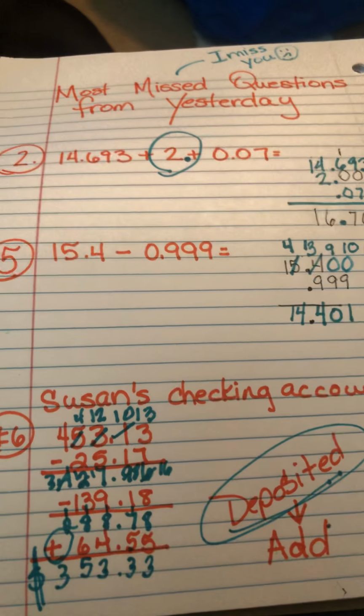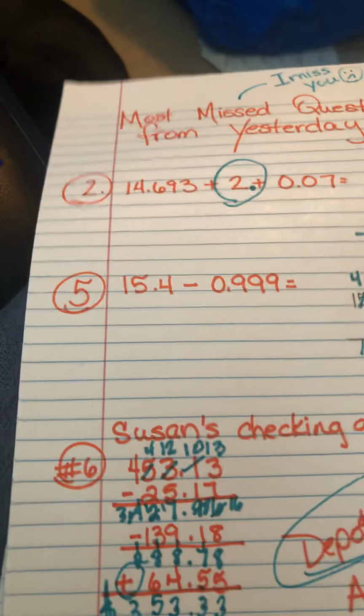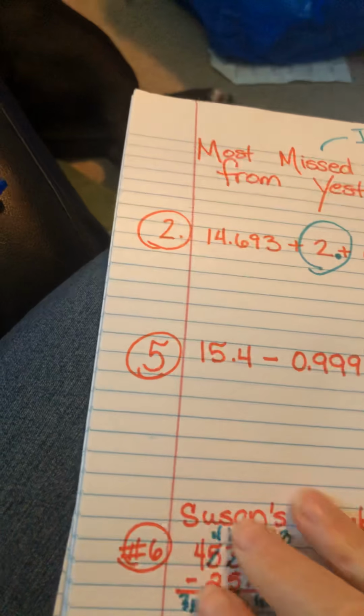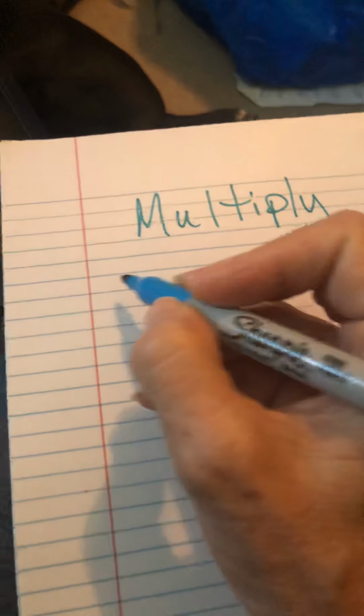Don't forget to do the lesson on multiplication. Just a real quick sneak preview. The lesson today is on multiplication of decimals. When you multiply decimals, you do not line the decimals up. You do opposite. You line the numbers up.